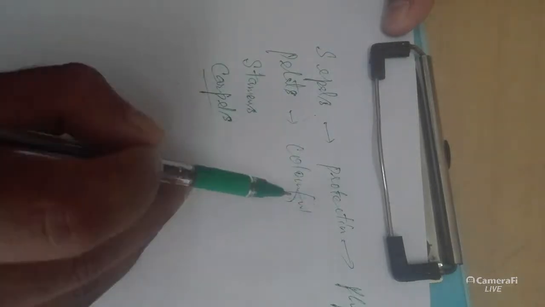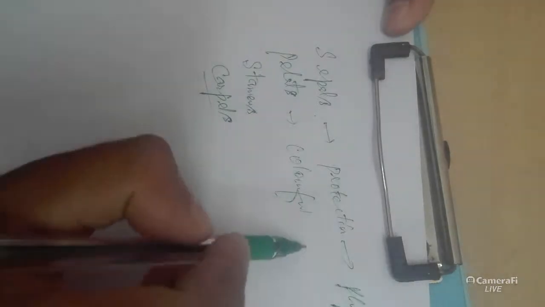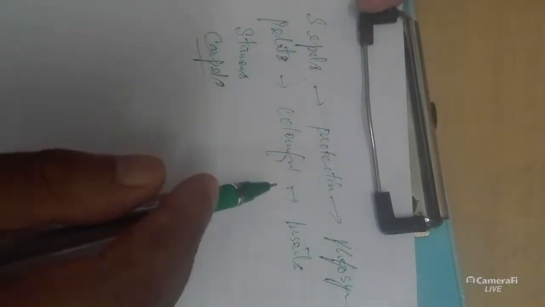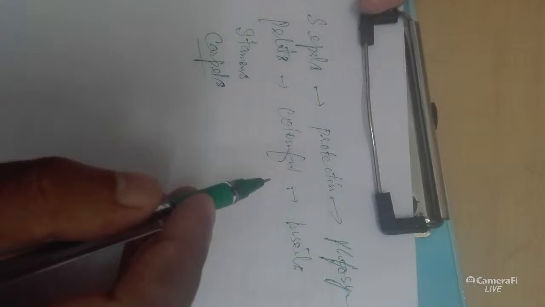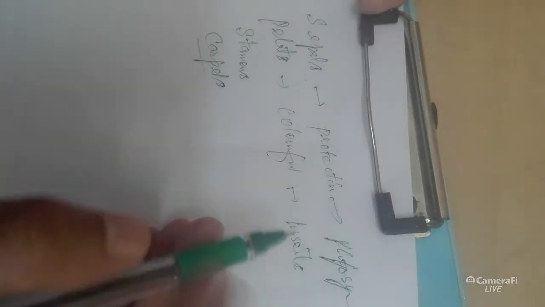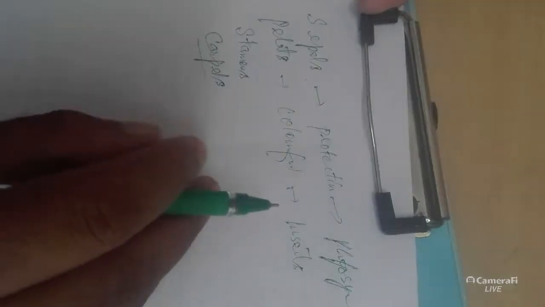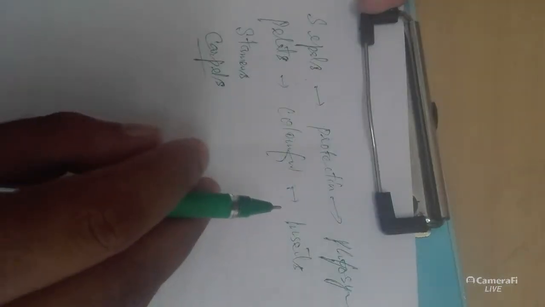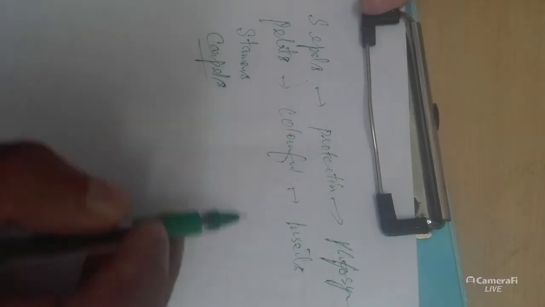The function of petals is to attract the insects for pollination and to protect the reproductive organs, since inside in the center we have the male and female parts, which are covered by these petals.